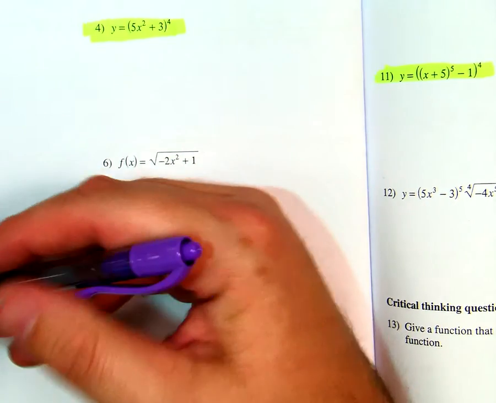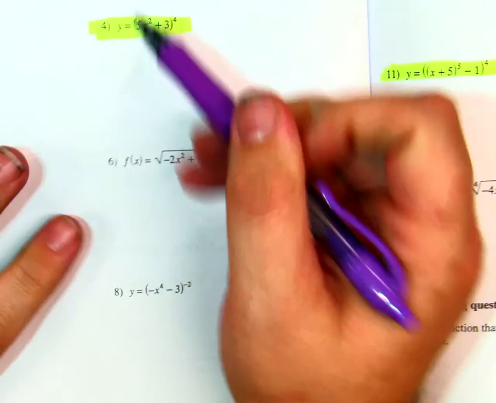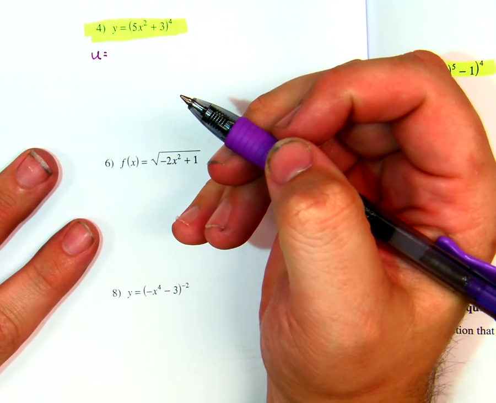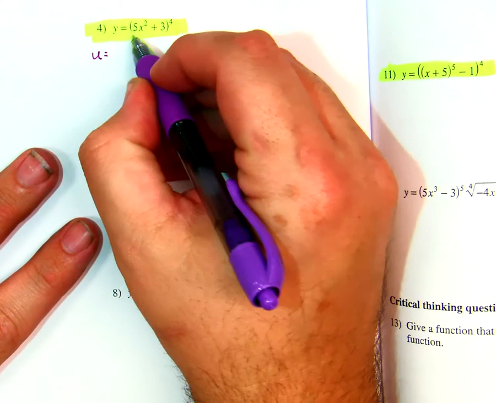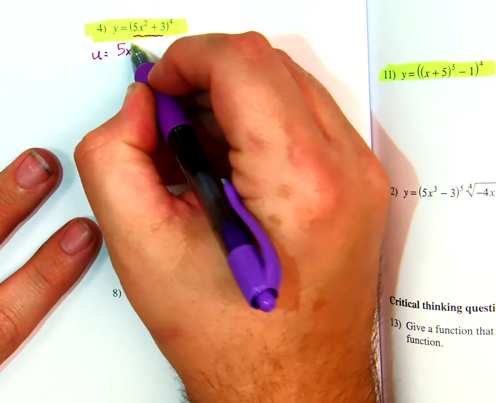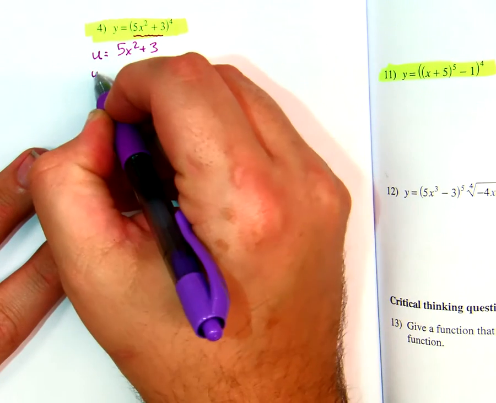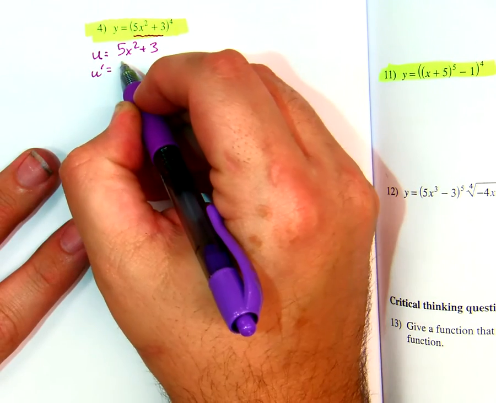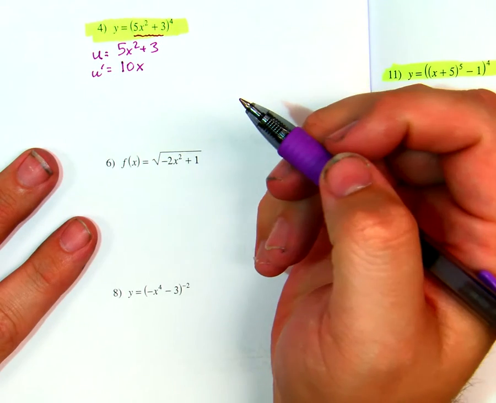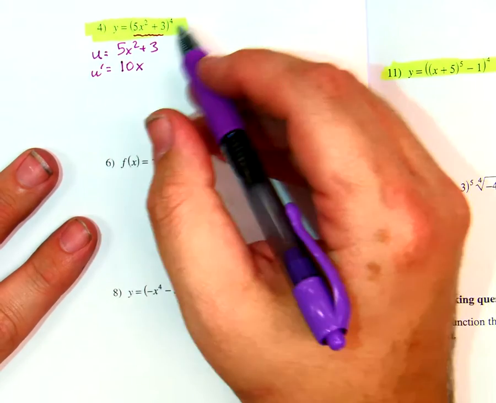So with this, I know some people don't like the u and the u prime, but I like u and u prime. I'm going to let u be equal to the stuff that's inside. So that's 5x squared plus 3. What would u prime be? 10x. Plus nothing, right?